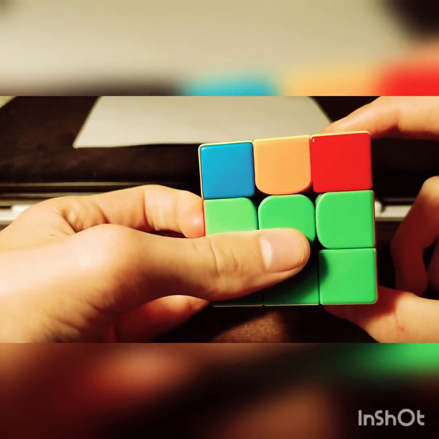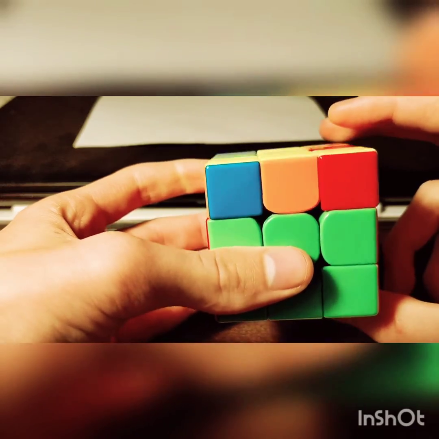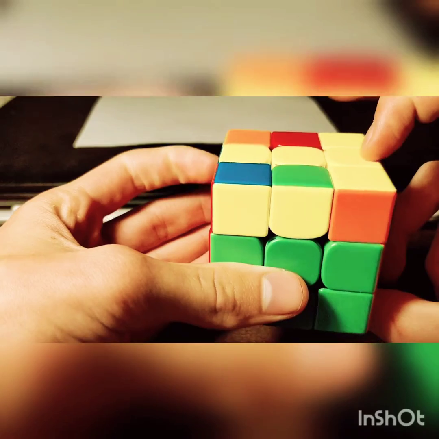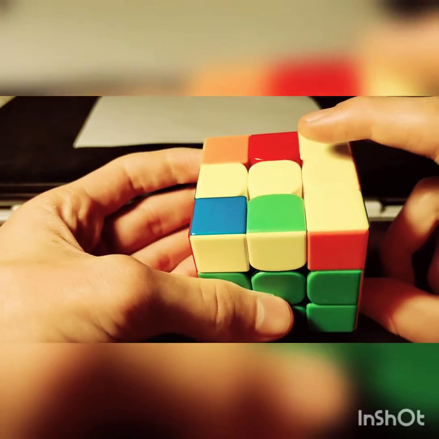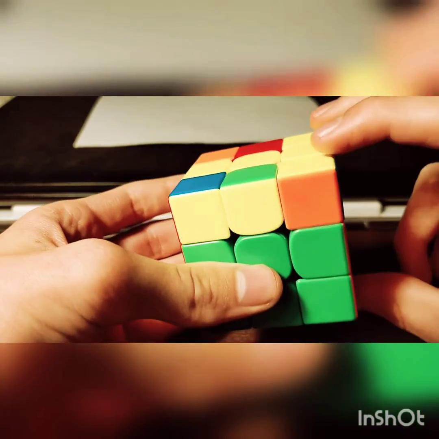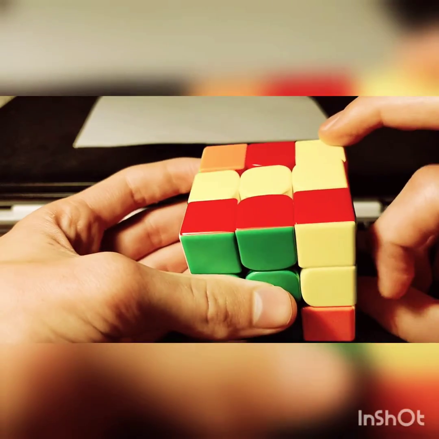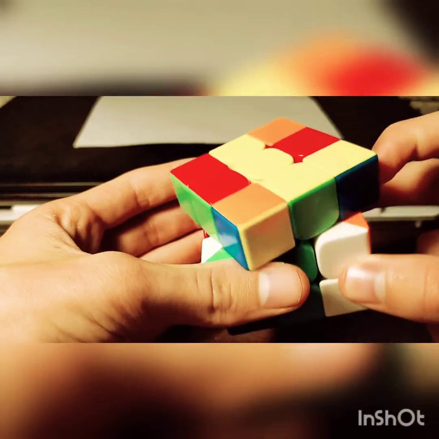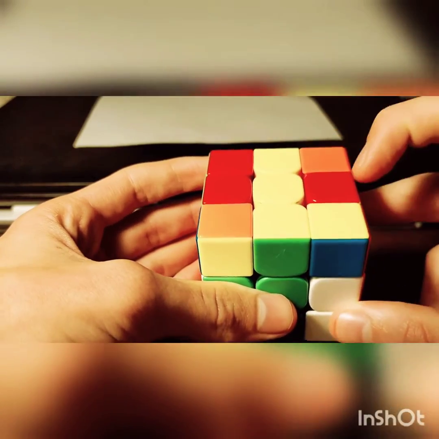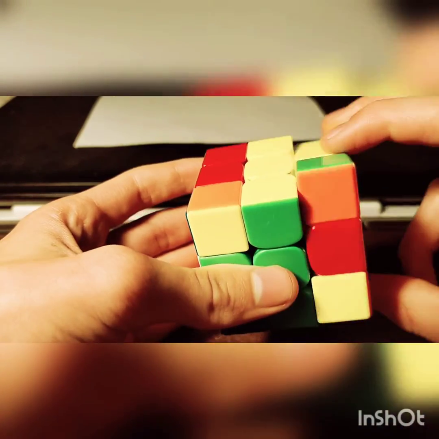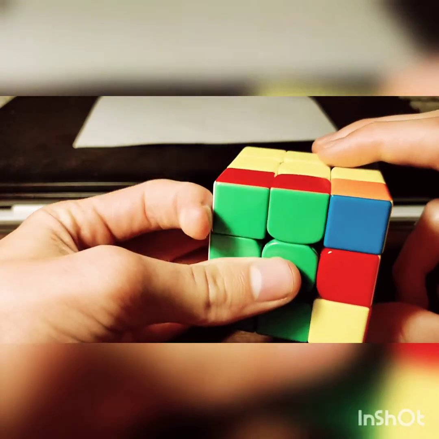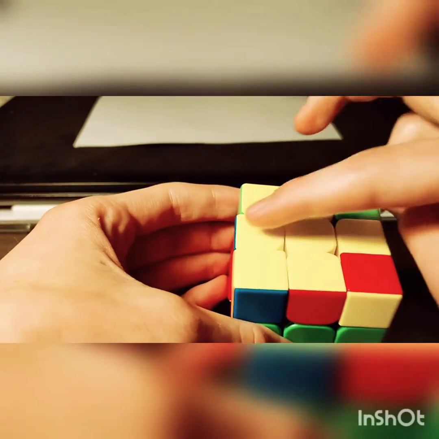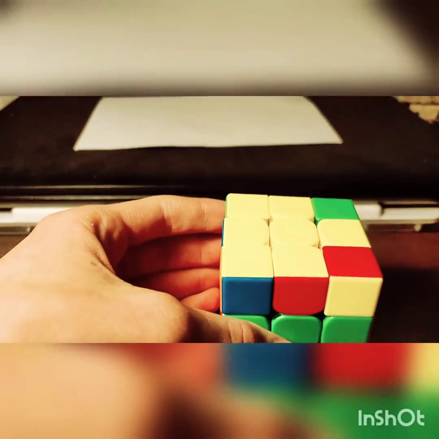F prime, then you do B, and as you can see we have a bar at the top, so you can just use the algorithm to solve the bar, which is F, R, B, U, R prime, U prime, F prime. And as you can see we have the cross solved.